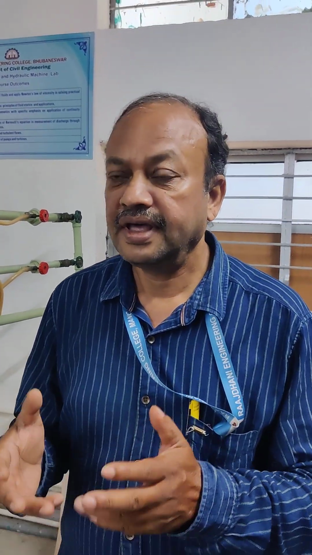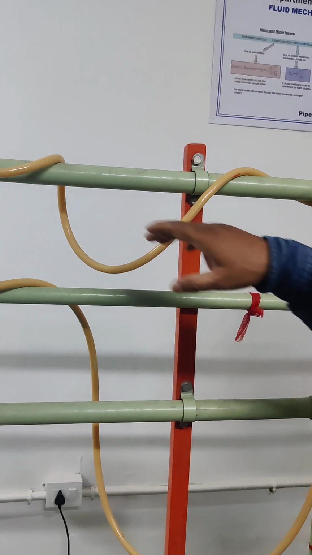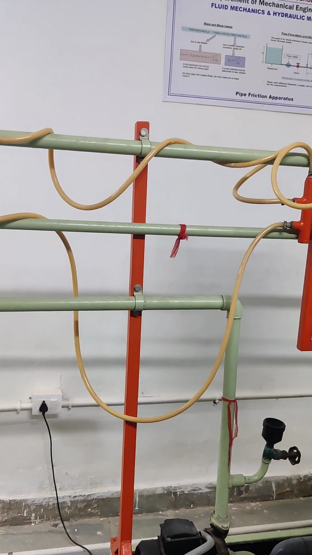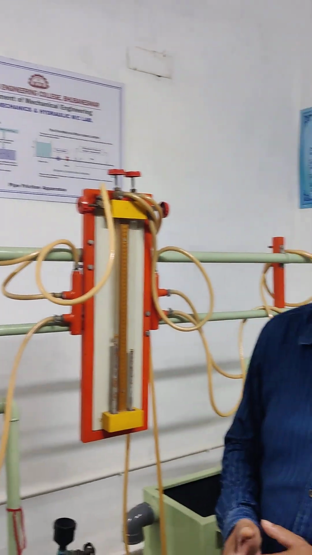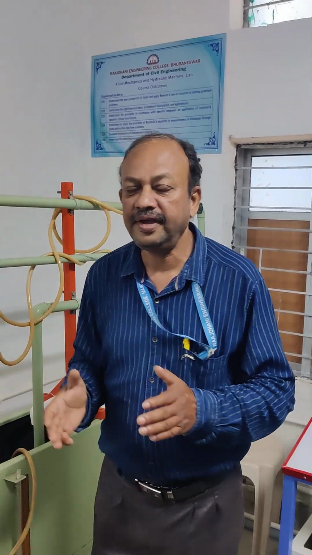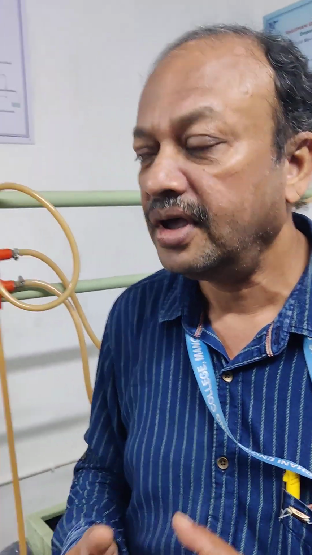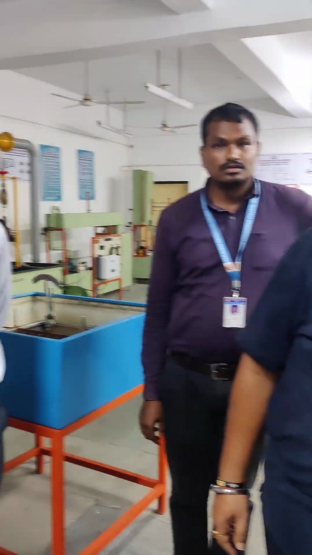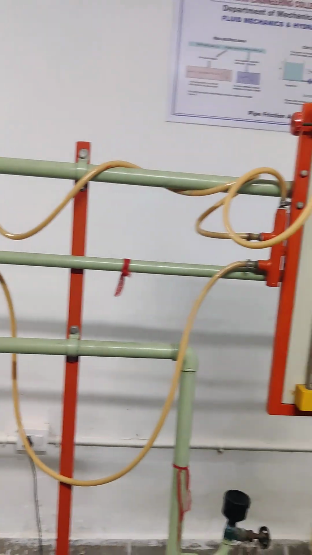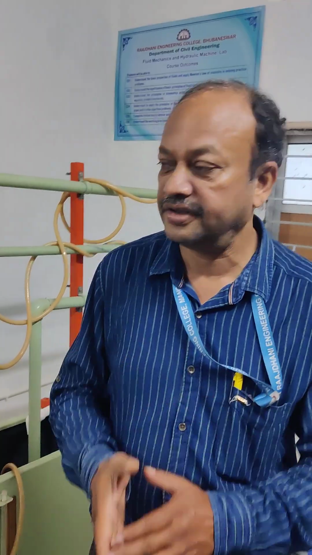As you know, there are two types of energy loss. One is major energy loss, another is minor energy loss. And what are the minor energy loss? Loss due to sudden expansion, loss due to sudden contraction, loss due to bending, loss due to fittings. There will be loss of energy due to all these things. These are minor losses, and these minor losses will be ignored, or we will not consider the minor losses. Only we will consider major losses. Major losses means loss of head due to friction.